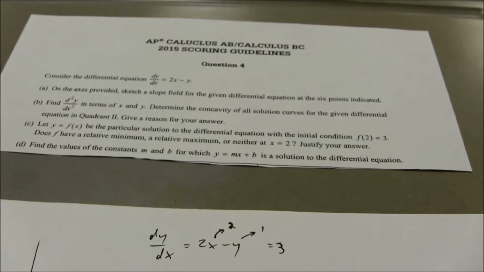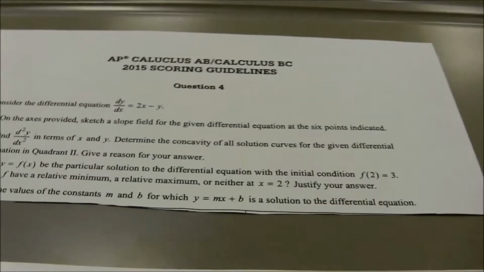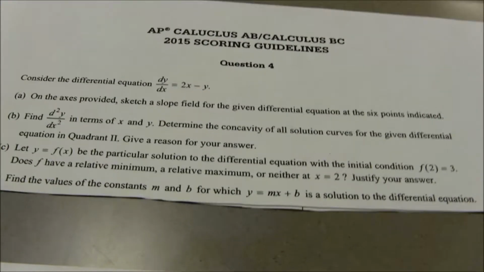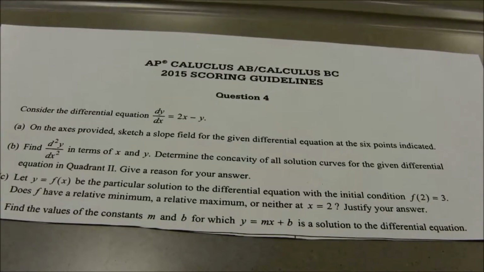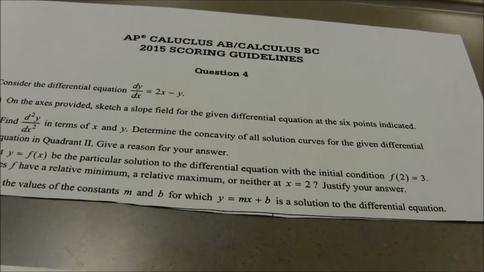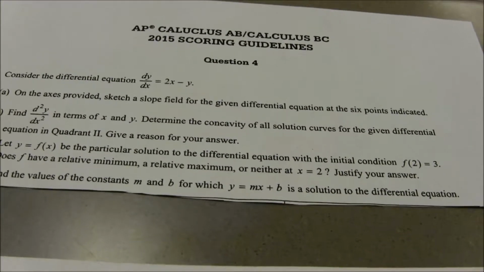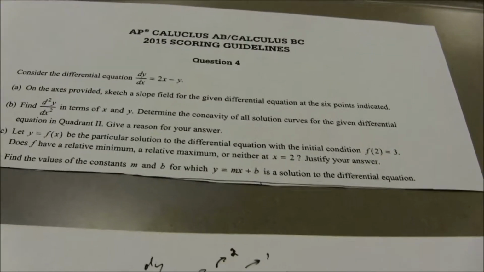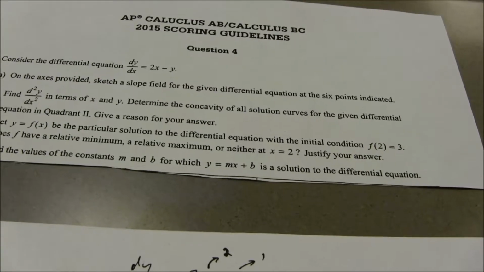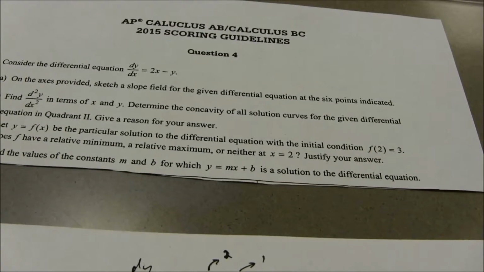The mistake that people made on this was they thought they needed the particular solution, and you don't. You already have the first derivative. So all you need to do is take the derivative of dy/dx, and this is something they've asked pretty often on the AP exam anyway. Probably every other year or so they ask you for a second derivative and then do some analysis using the second derivative. So again, the function here is dy/dx = 2x - y.